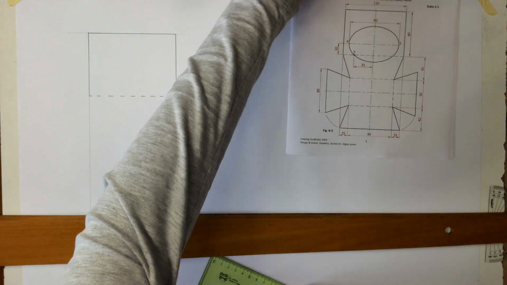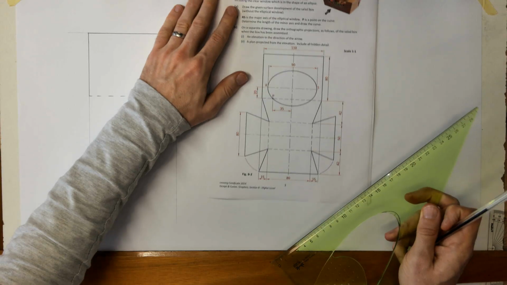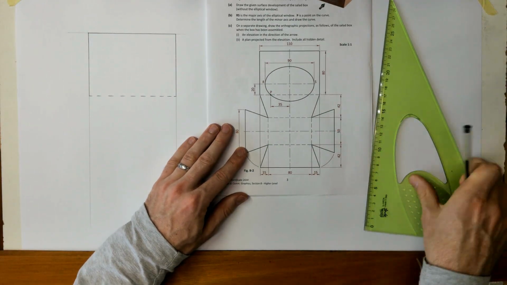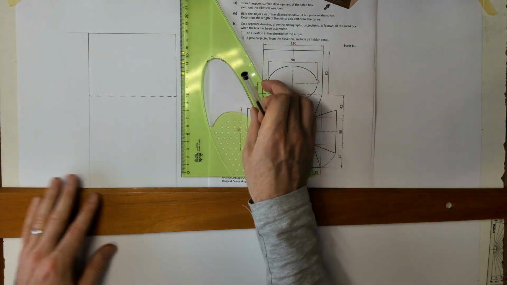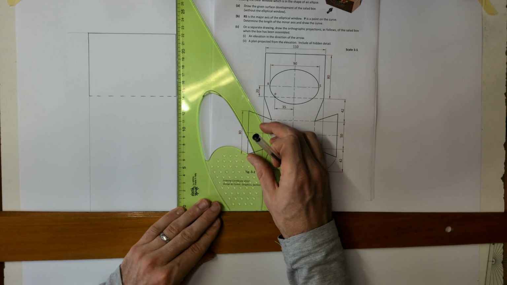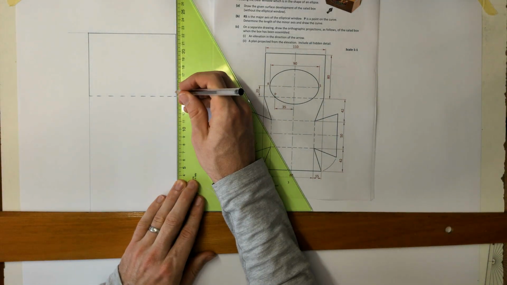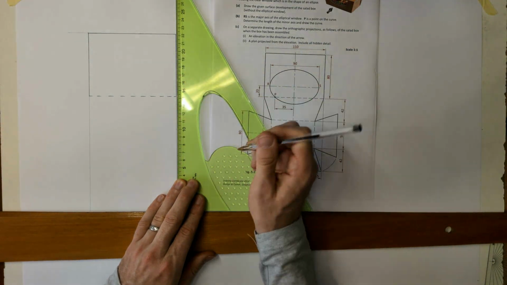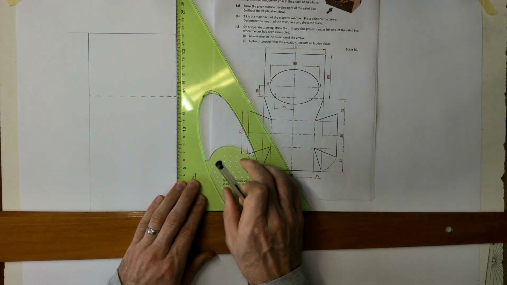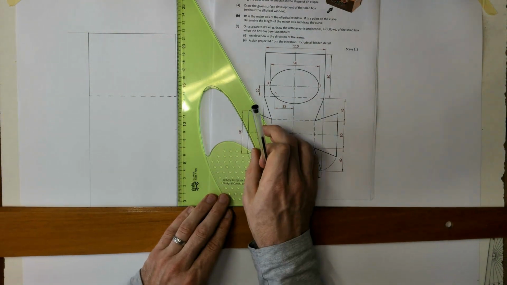Alright, so it's the first part of it. 42 down, 50. So I'll start actually measuring these down. 42. There, got 50 and 42 again.